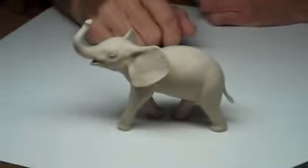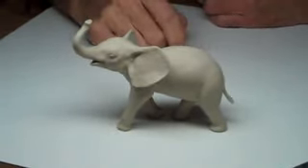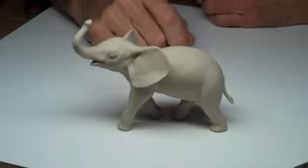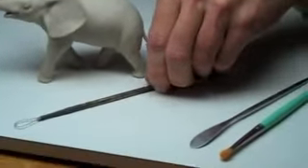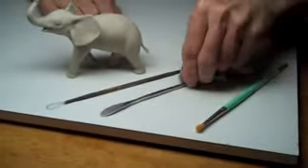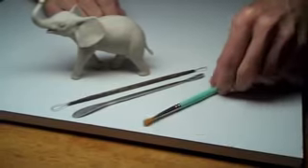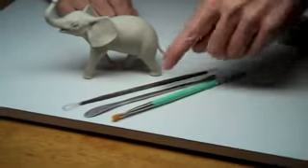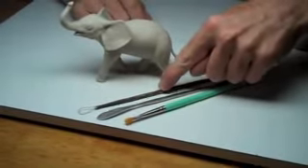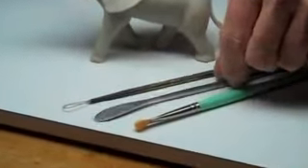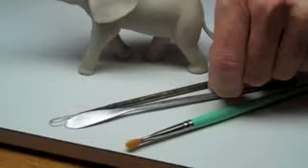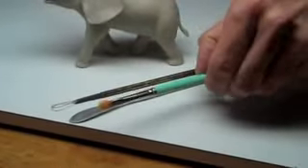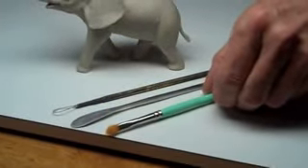Before I go into that, though, I want to introduce you to some tools and explain a little bit about how those tools are used. Three of the primary tools that you use to create a sculpture, once you start to get into greater detail, are hoop tools, little wire hoop tools like this one, flat tools like this, and the brush for finishing off, brushing fine detail.